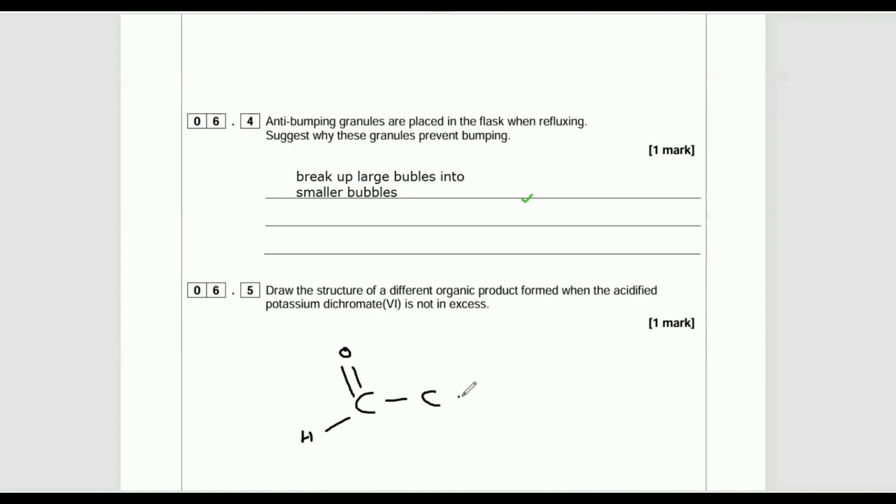What was it? Propanediol. So really anything that shows it hasn't oxidized to its full potential. So I could keep the OH there if I want and just show aldehyde. There's quite a few different ones, or I could show that that's gone to ketone. So this one could go to its ketone. That's the only oxidation it can do. Or you could keep that as an OH if you like, and just show that has been oxidized to an aldehyde. So we're just showing the oxidation hasn't gone as far because there's not enough oxidizing agent.